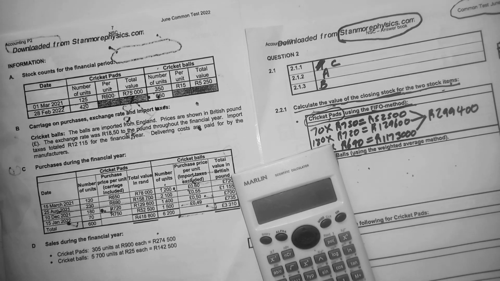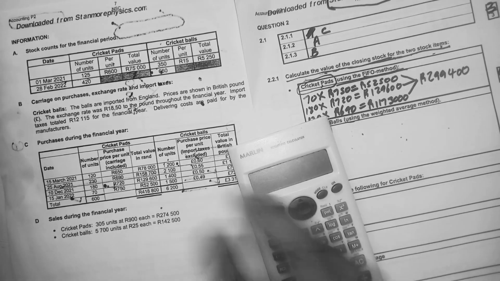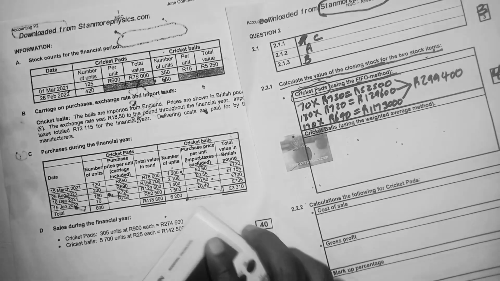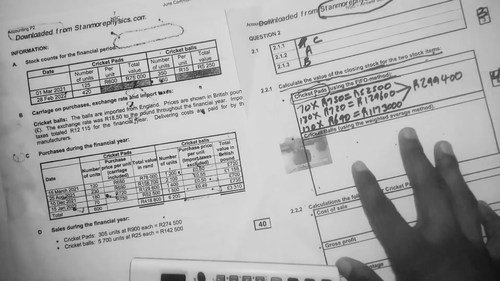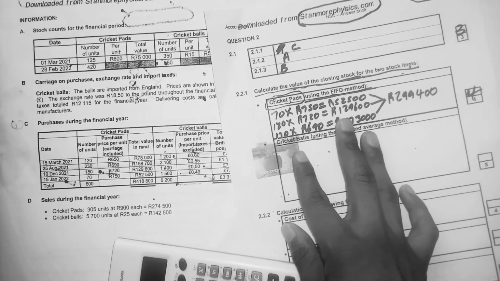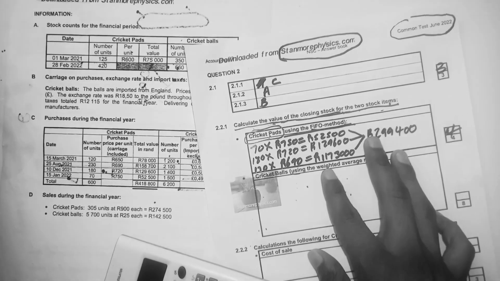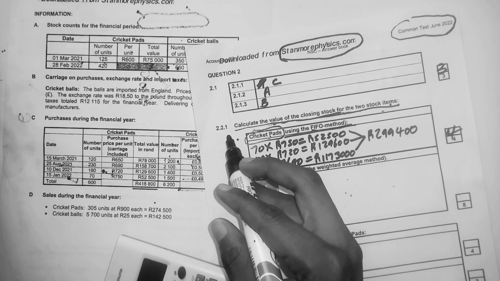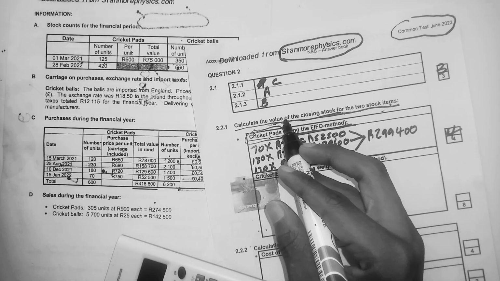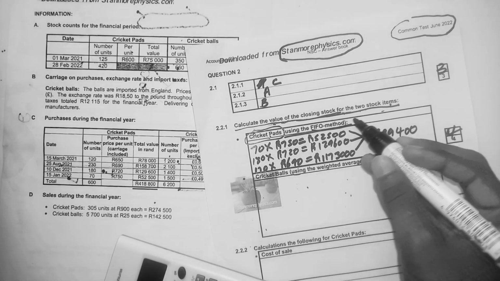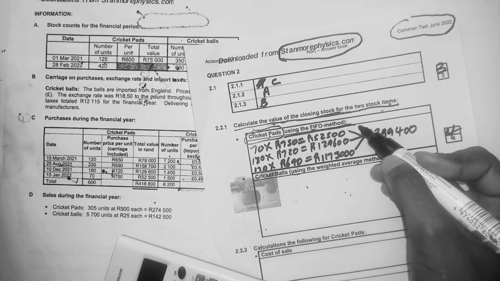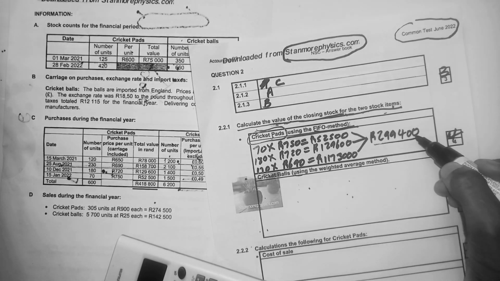Okay, welcome back guys. So today we are continuing where we left off last time. Remember last time we were doing the FIFO method on the previous paper. Actually it's still the same paper. In the previous video we did the FIFO method, and we did it like the question said: calculate the value of closing stock for the two stock items. Then we calculated for cricket pads using the FIFO method, and we got this amount here.